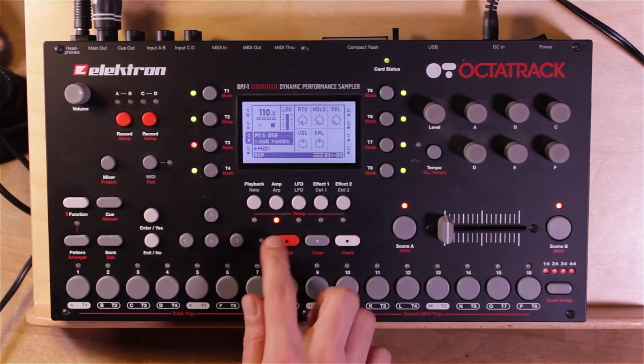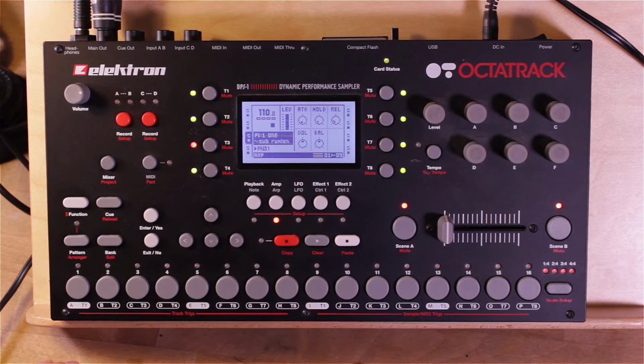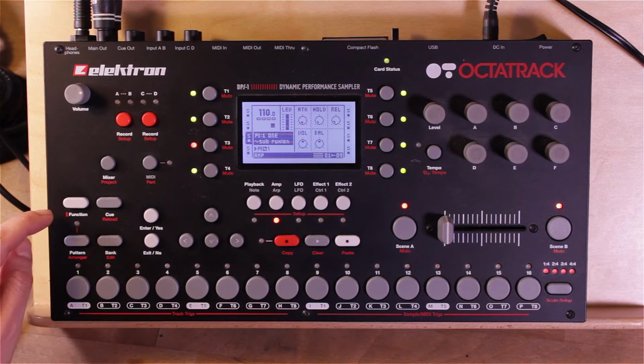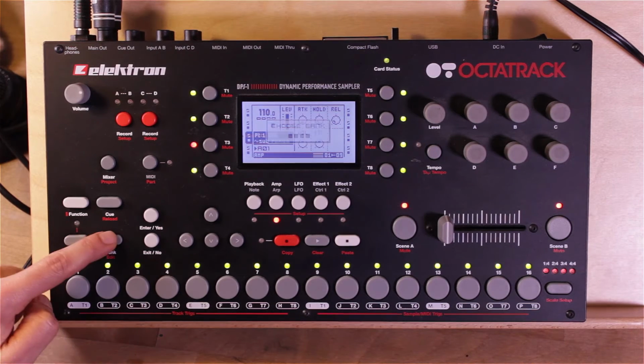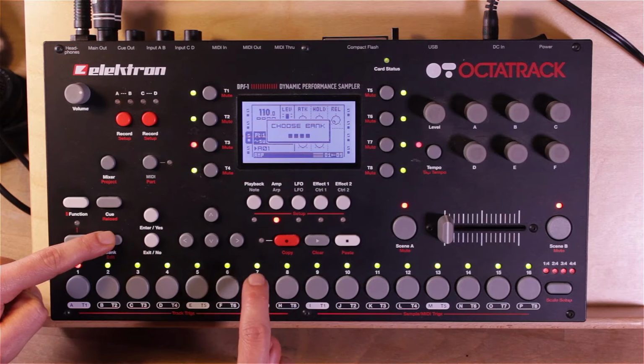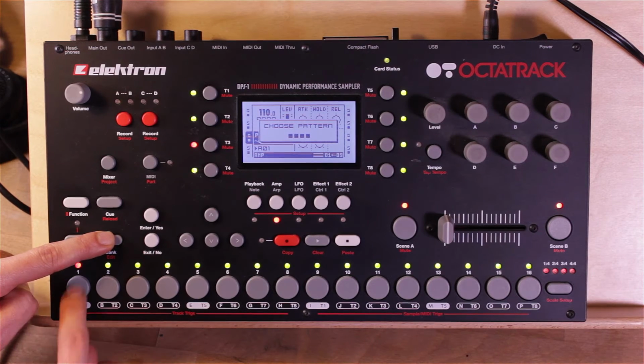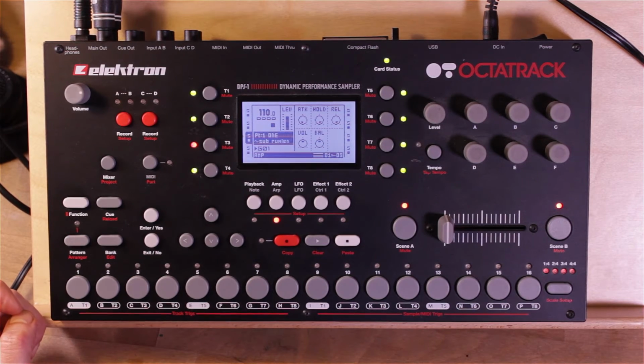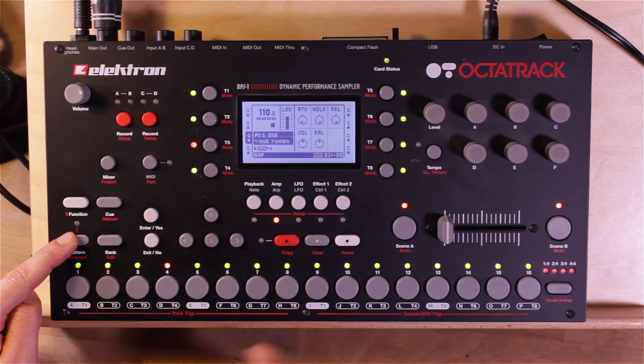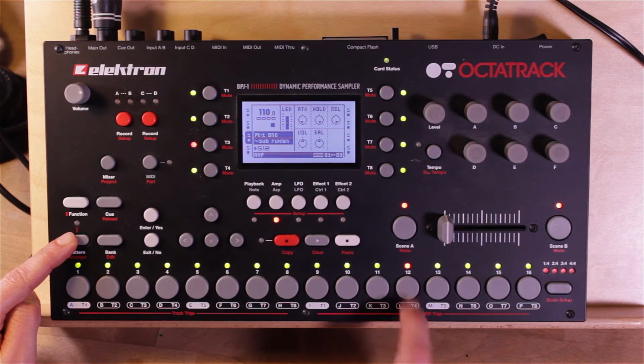When you want to change to another bank, let's say bank G, you have to choose both the bank and a specific pattern to transfer to. You press the bank button, then select a bank and choose a pattern. Now you are in Bank G, pattern 1. And from here you can switch between the patterns via the pattern button.